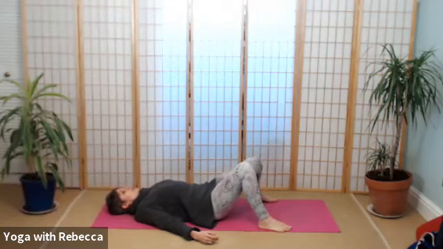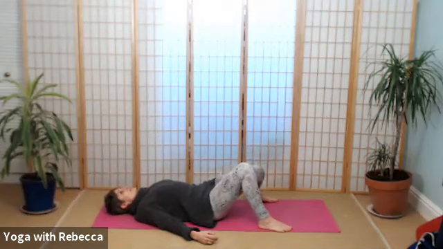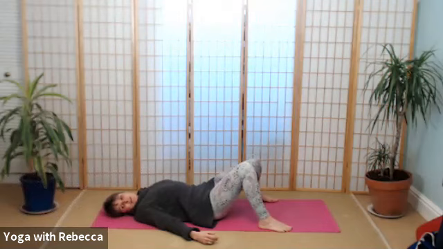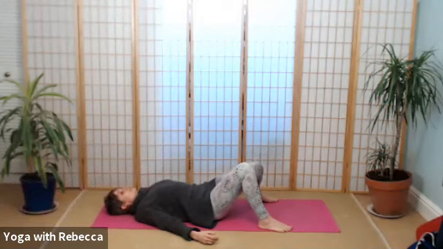It's always interesting to ask yourself what's the difference in the quality of movement between the two sides of the body. And ask yourself if you're trying too hard, and back off about 20%, make it even easier. Beautiful.